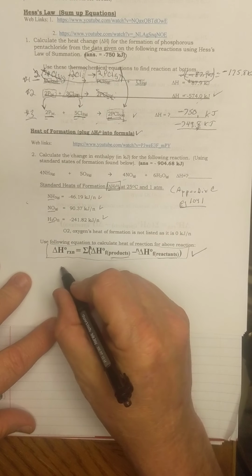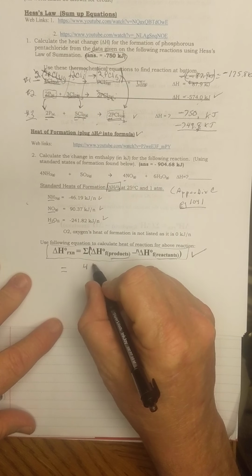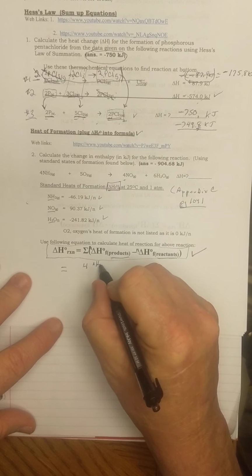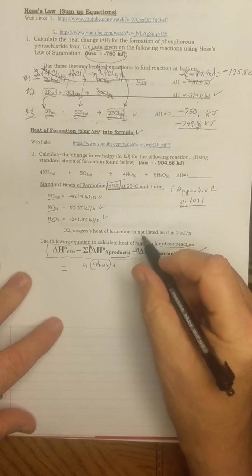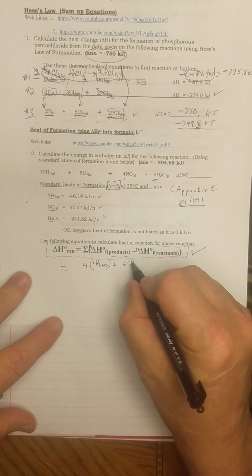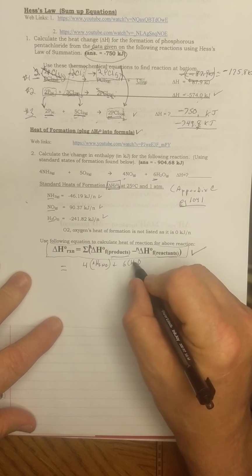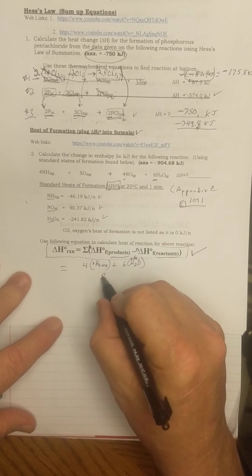Okay, so if I look at this, I want to multiply 4 times the delta HF of NO. Okay, then I'm going to sum it up with 6 waters. That'd be the delta HF of the water. Okay, these are your products.